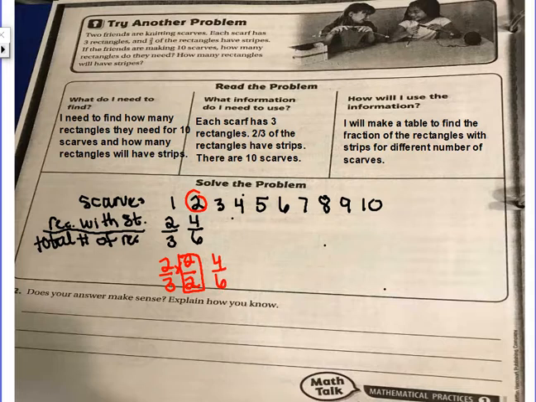Then I'm getting to my next one, which is 6/9, because I took 2/3, the beginning one, times 3/3. So 2 times 3 is 6, and 3 times 3 is 9.